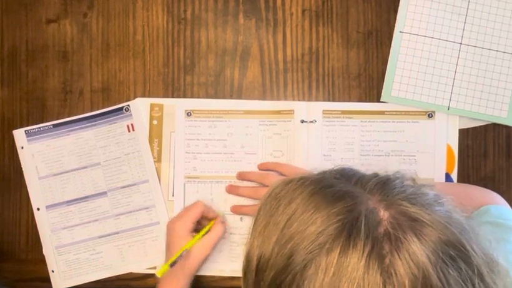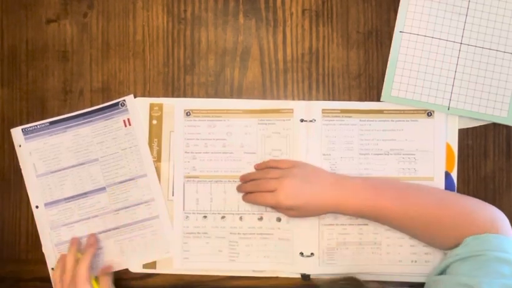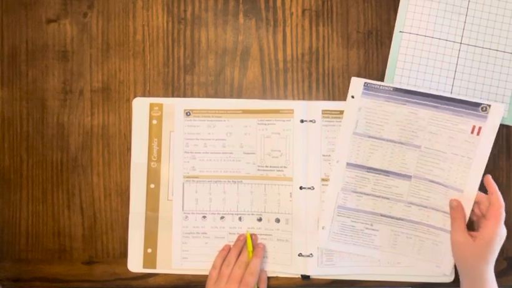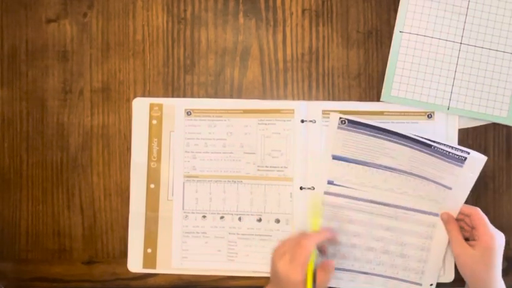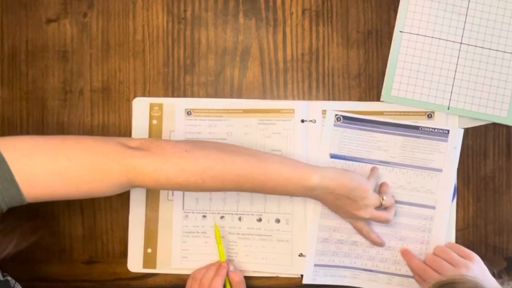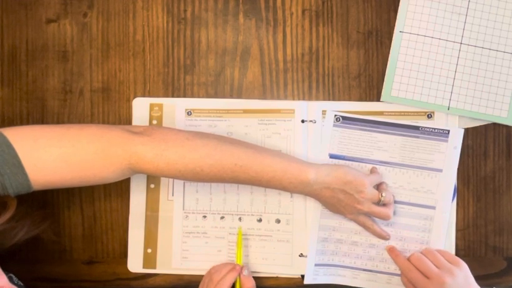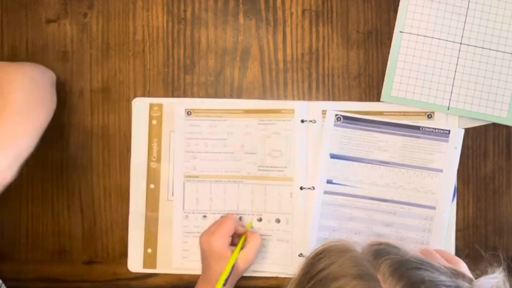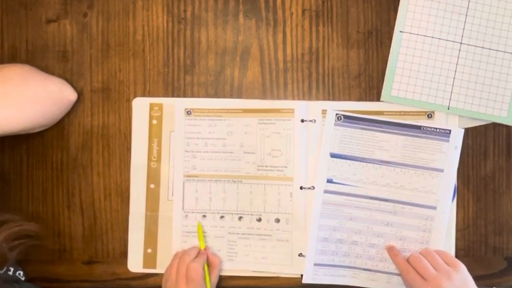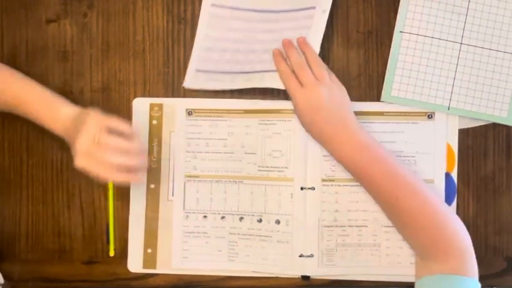The denominator shows you how many pieces there are to possibly have. We're not on quarters. We're on sixths: 1, 2, 3, 4, 5, 6. Yes. All right.